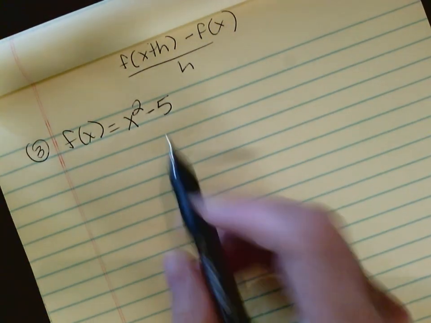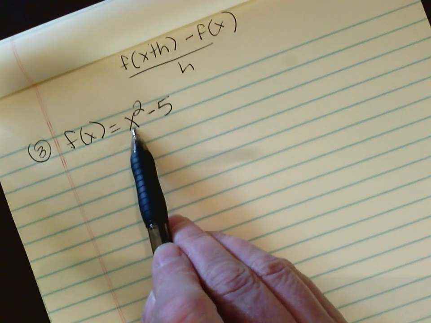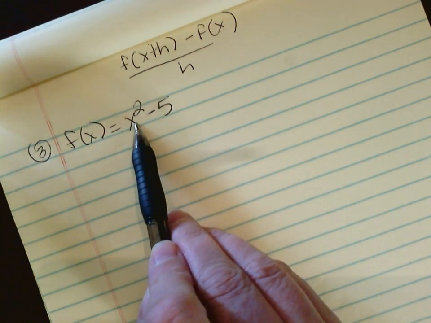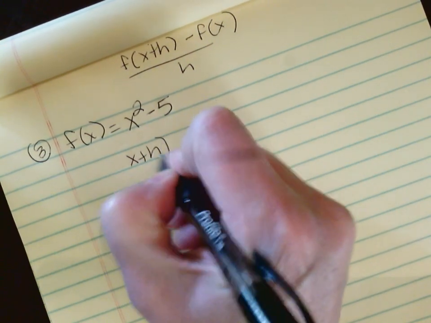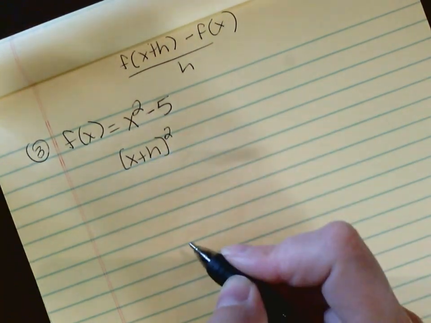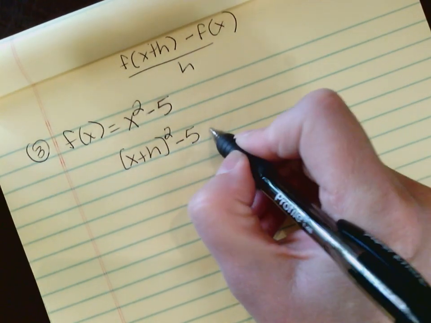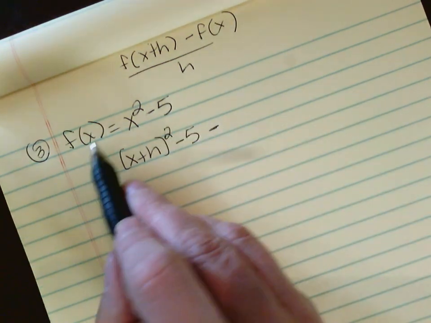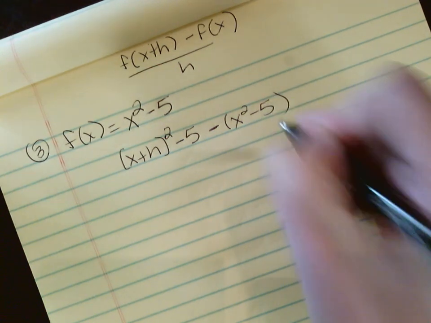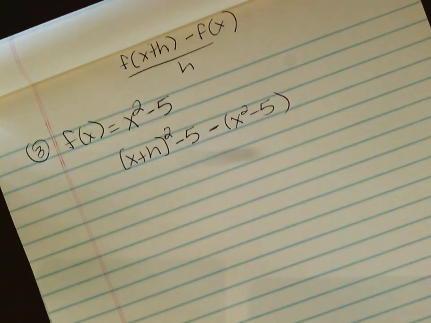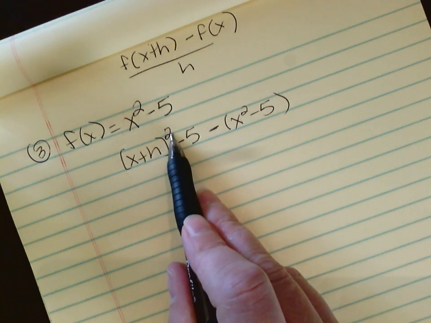So the first thing is I go to my function and replace the x with x plus h. So here's my x, I'll replace it with x plus h. Now it says to square that, bring down the minus 5. Now minus whatever the function is, so the function here is x squared minus 5. Now here's where it gets a little messy. I have to figure out what x plus h squared is.